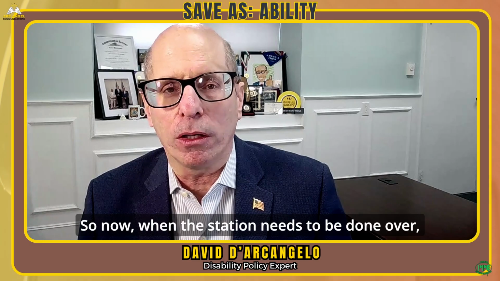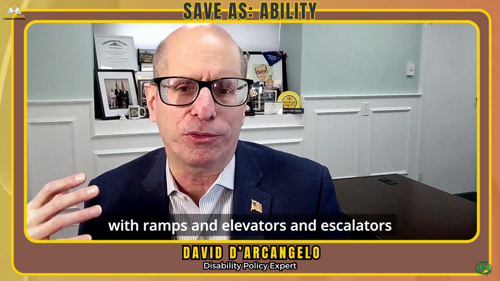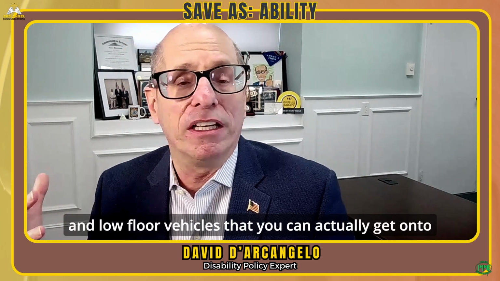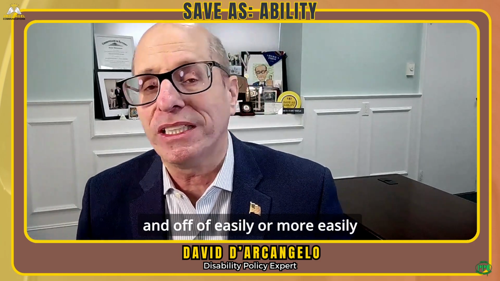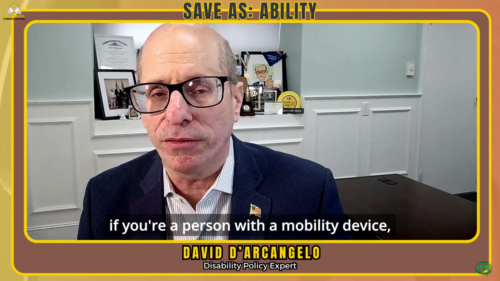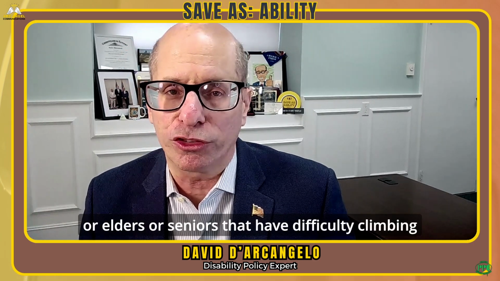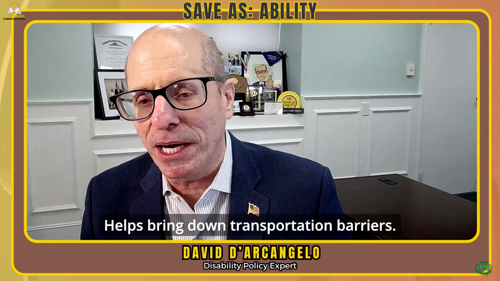So now when the station needs to be done over, it's being built in with much better accessibility, with ramps and elevators and escalators and low floor vehicles that you can actually get onto and off of more easily if you're a person with a mobility device, like a wheelchair or something, or elders or seniors that have difficulty climbing a lot of stairs. So that's a good thing. Helps bring down transportation barriers.